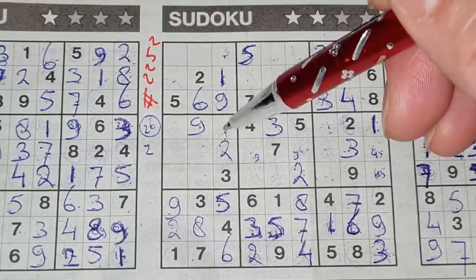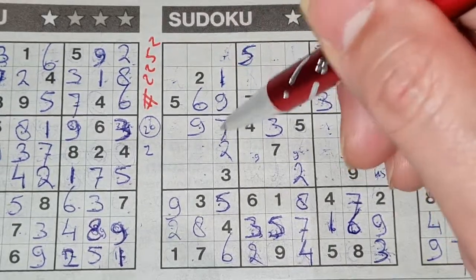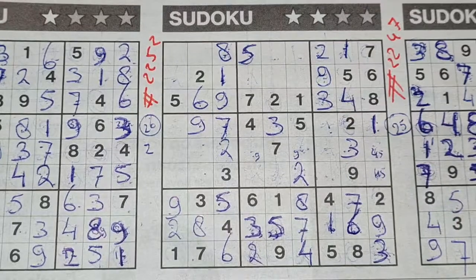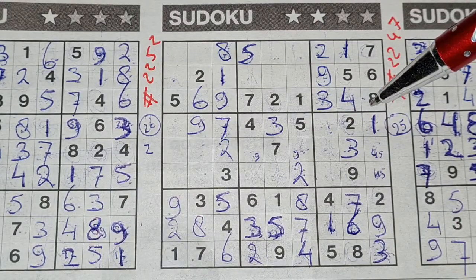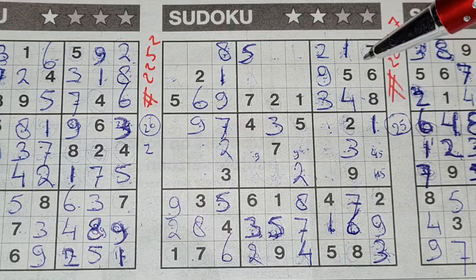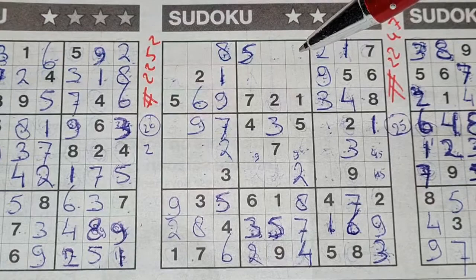8 and 7. 8 and 7. We see here 7, no 7 there. 7 should be here and the 8 goes there. 8 and 6. 8 and 6.